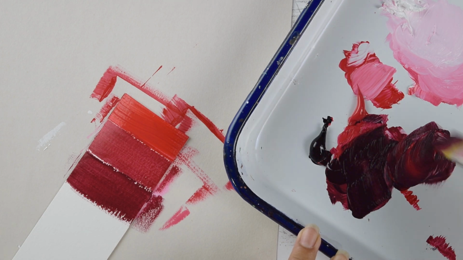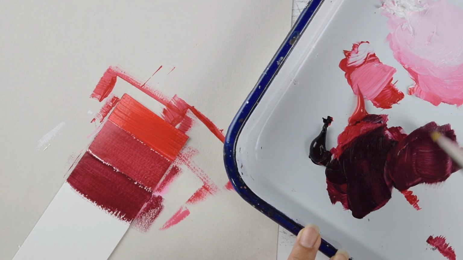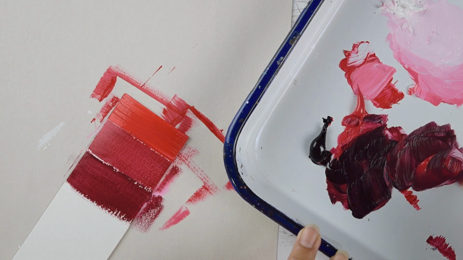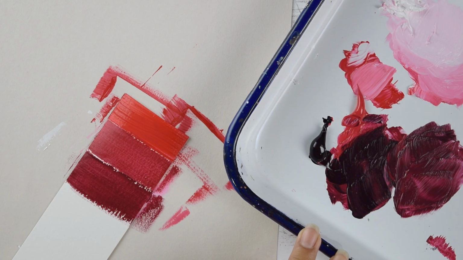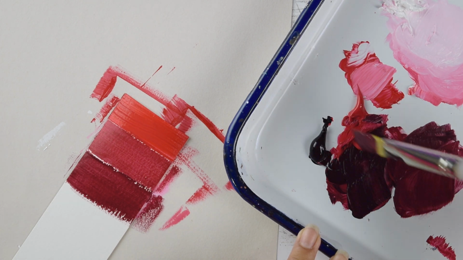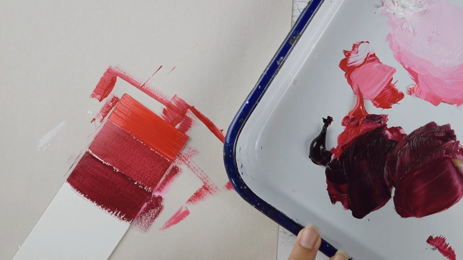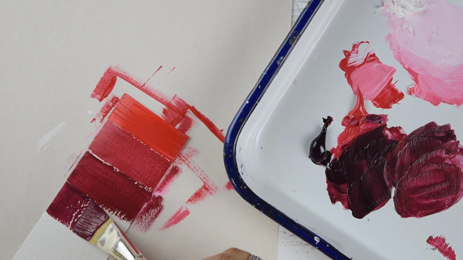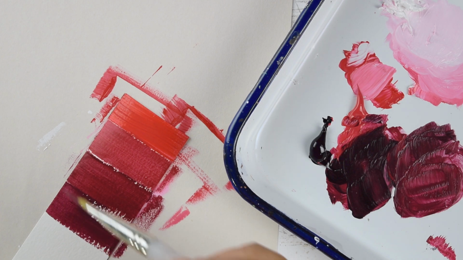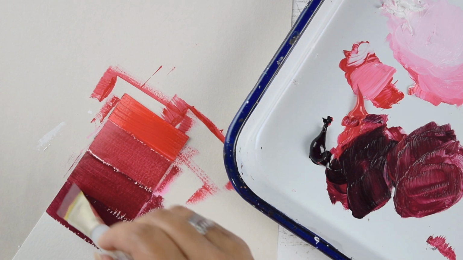So I'm going to actually mix to the side here since I have too much black in there. And we're really going burgundy with this because it's really shifting this red.